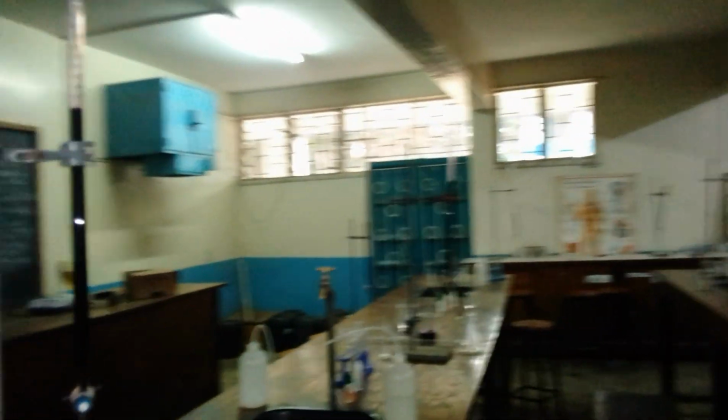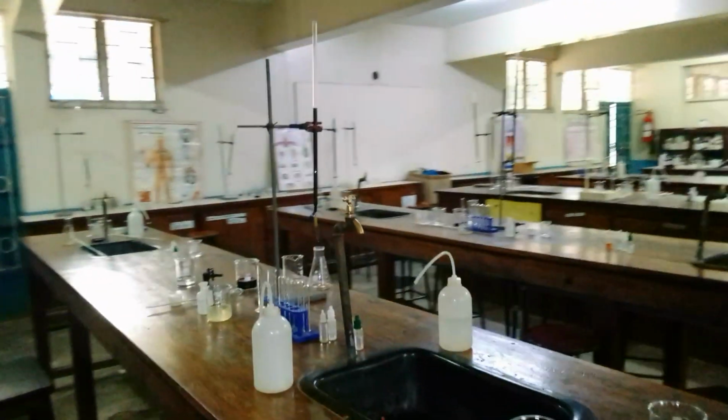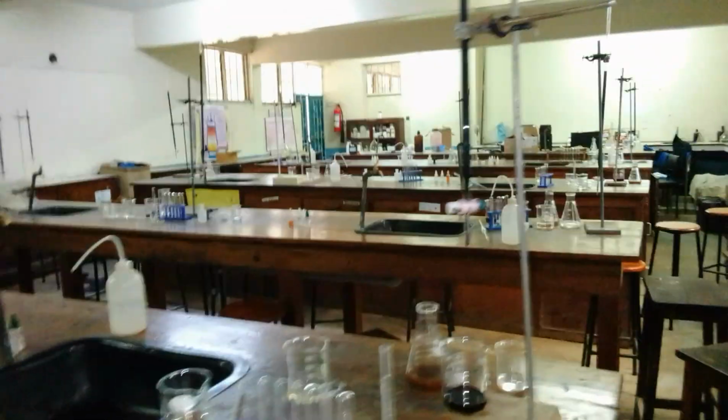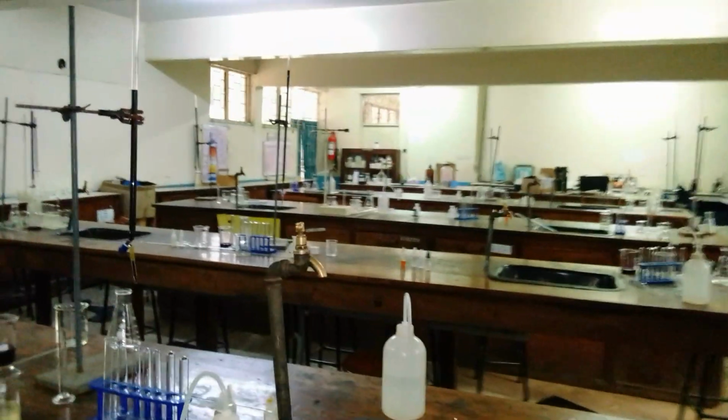As you can see, they have been arranged according to the stations, and they were sitting in a group of two. I've just dismissed them because time was not allowing, and they have gone home. As you can see, this is the laboratory, and they were sitting in the stations, so they will just come to continue with the qualitative part.